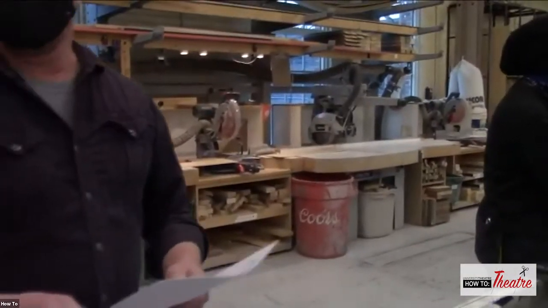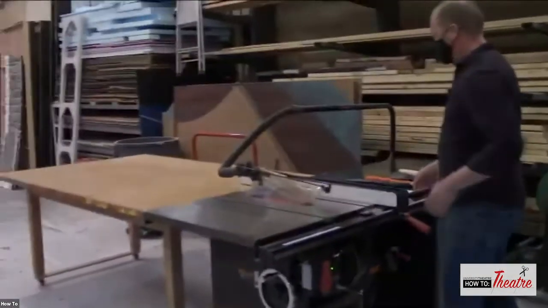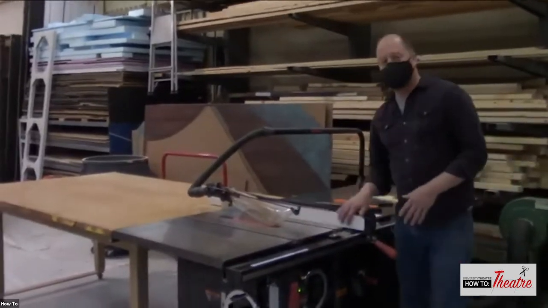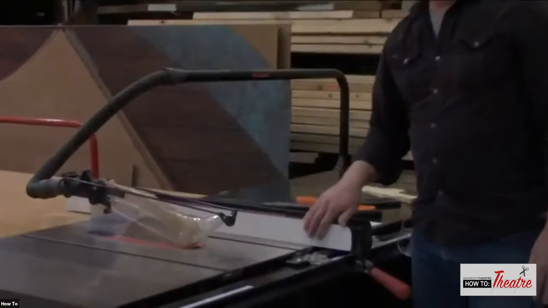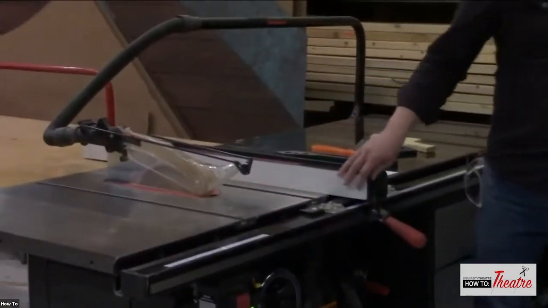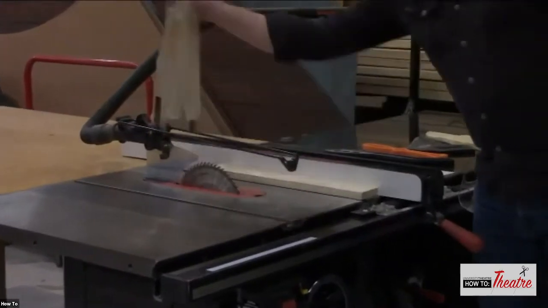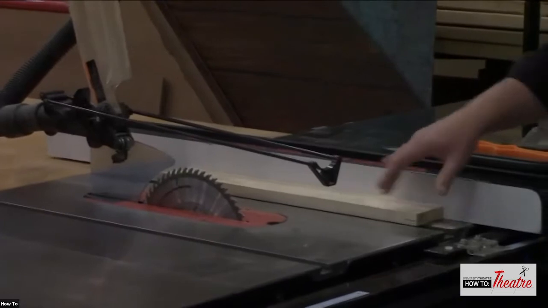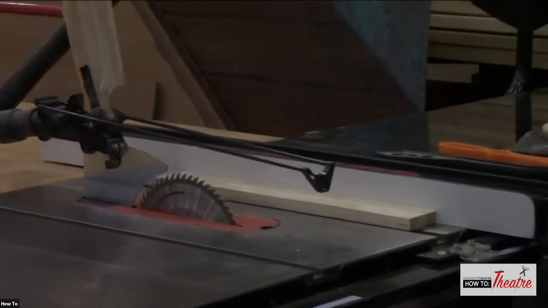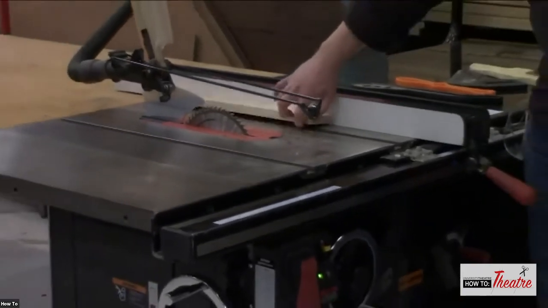So we're going to keep on going on the table saw. We're going to talk about the fence. Again, the fence on the table saw is your friend. As long as you are staying up against the fence, then you'll be running parallel to that blade. As long as you're running parallel to that blade, you're just going to go right past it.